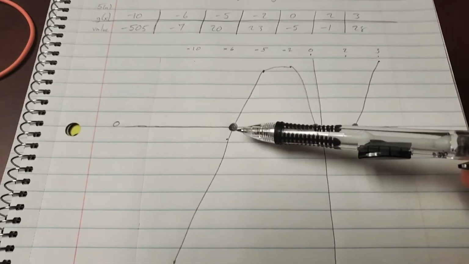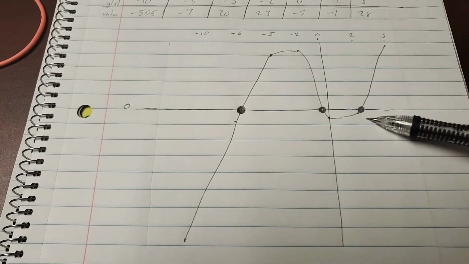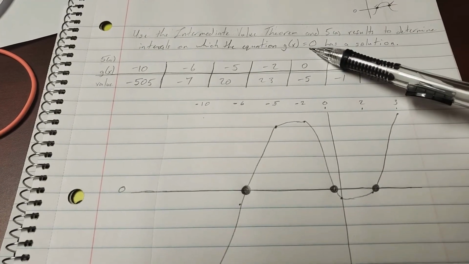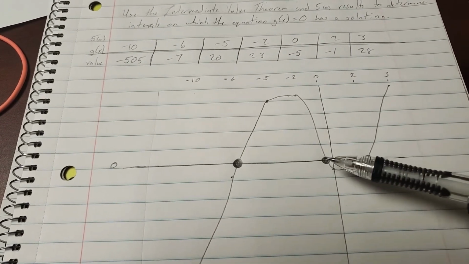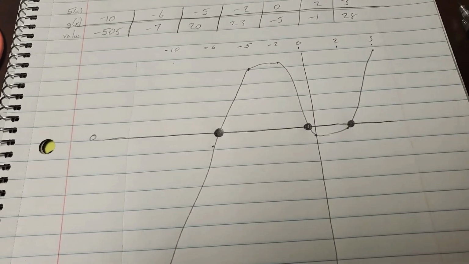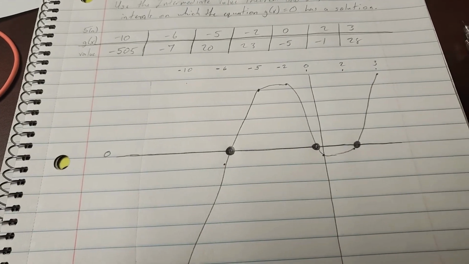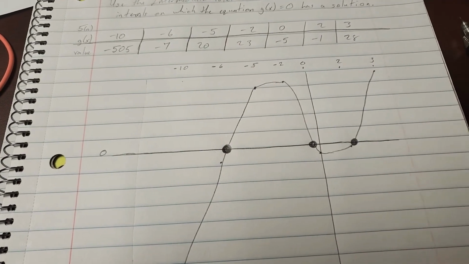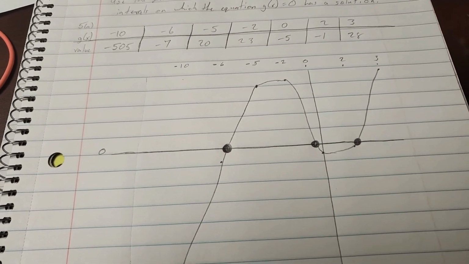And it shows that there are 3 points where it intersects the x-axis, which would imply that g of x equals 0 has 3 possible solutions under the 7 possible g of x's we were given and their respective values.